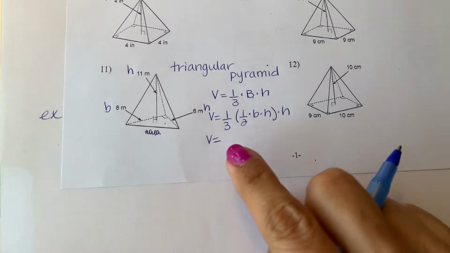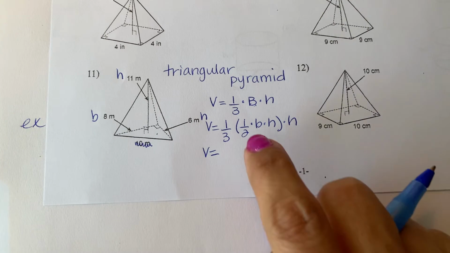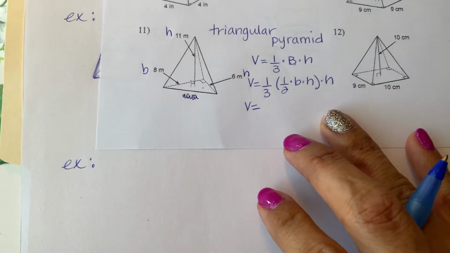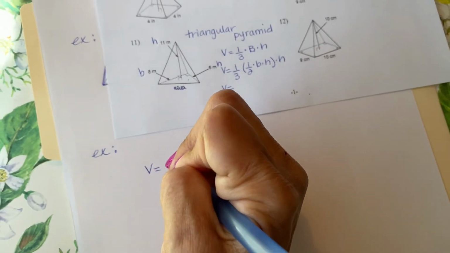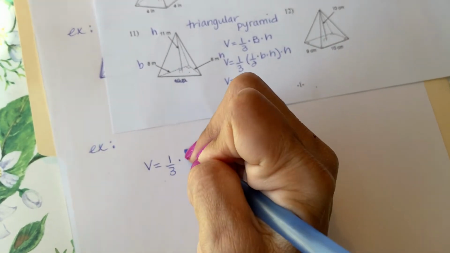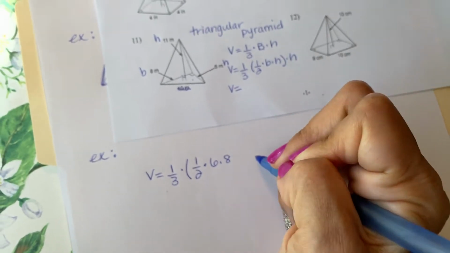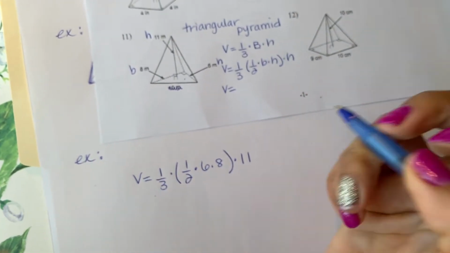And again, if you want to use the 1/3 and the 1/2, you can. If you want to use the 0.3 and the 0.5, you can. So I'm just going to write over here. 1/3, I'll do them both. 1/2, 6 times 8, and then times 11.